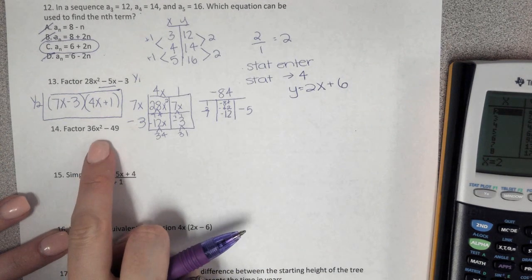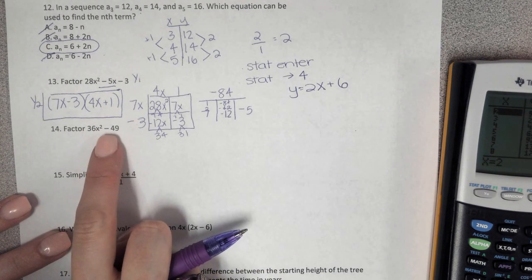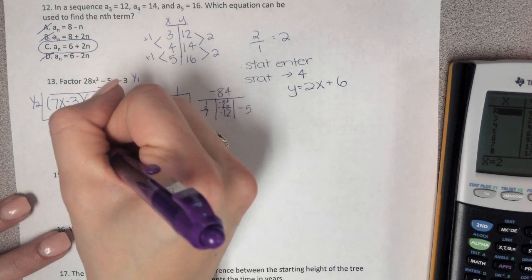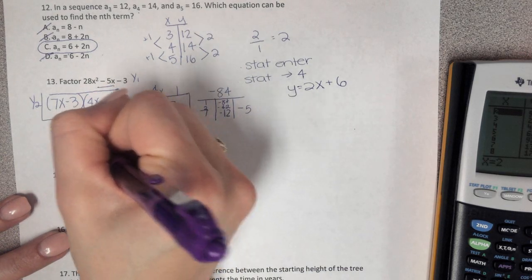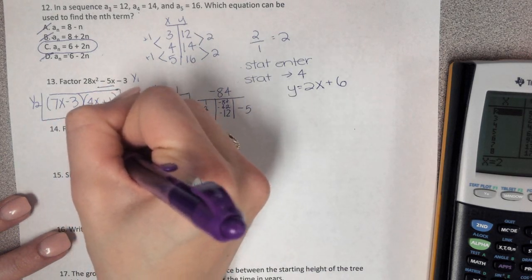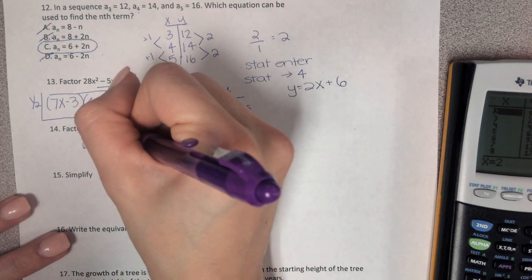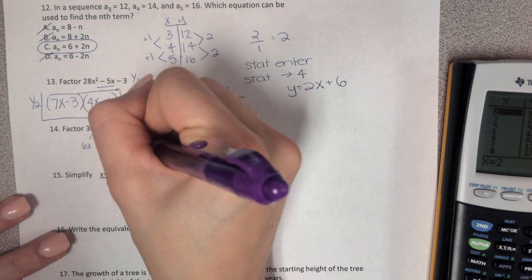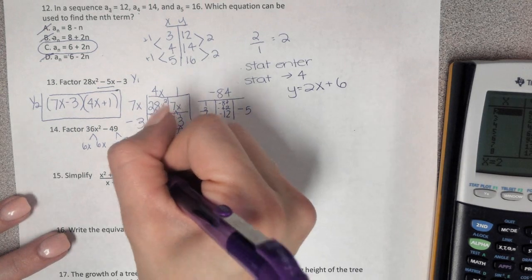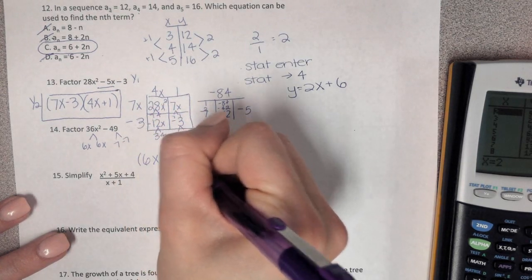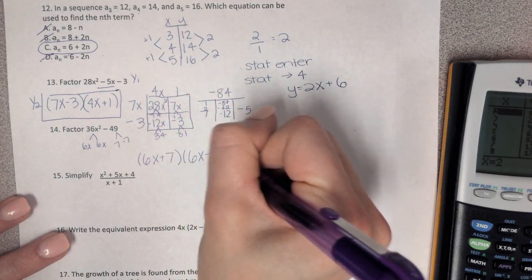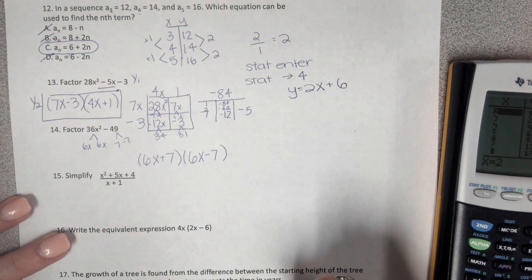So yes, you can put this in the box, but if you can recognize that this is a difference of two squares, we know that 36 can break into 6 and 6, x squared breaks into x and x, a negative 49 breaks into 7 times negative 7. So your factors are 6x plus 7 and 6x minus 7.